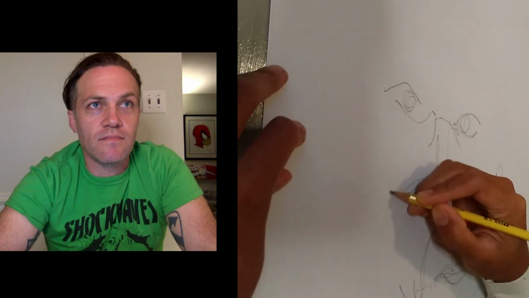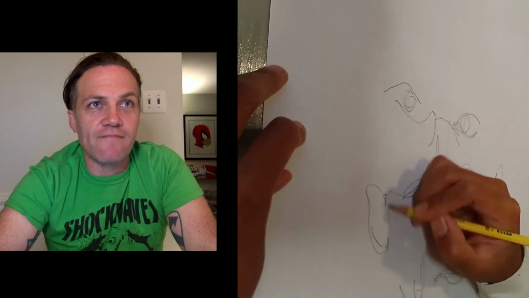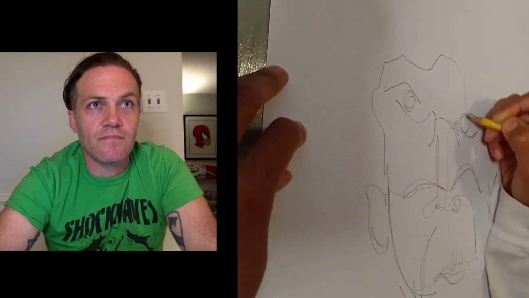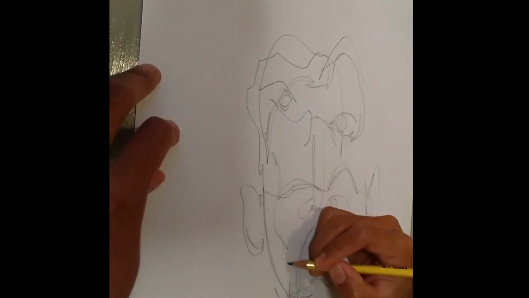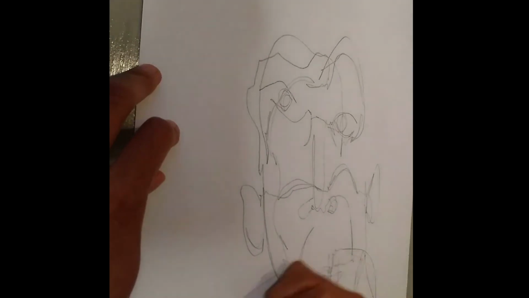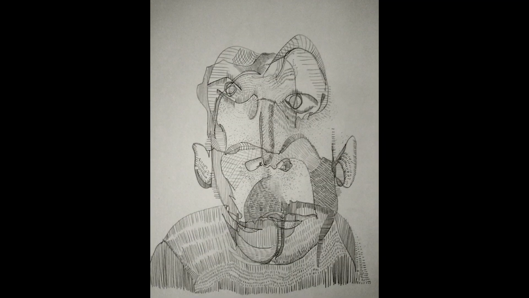And what I neglected to do was to take a picture of my contour line drawing before I added the texture. So you can see here, this is basically what I ended with. And then this is my final product with the texture added.